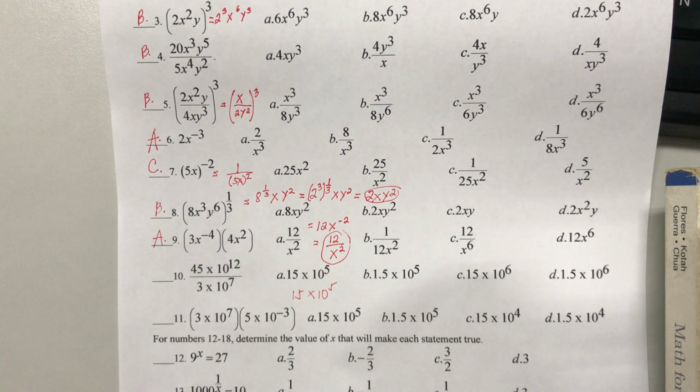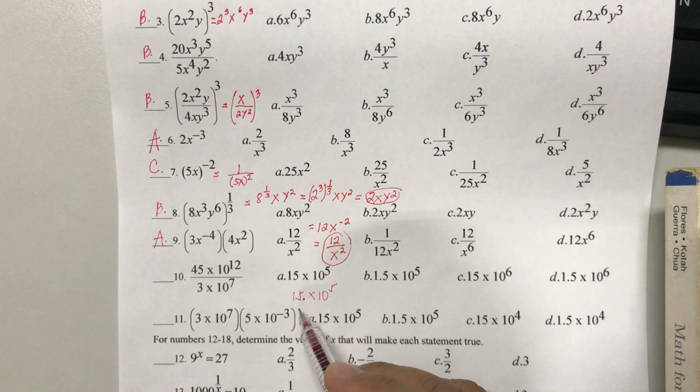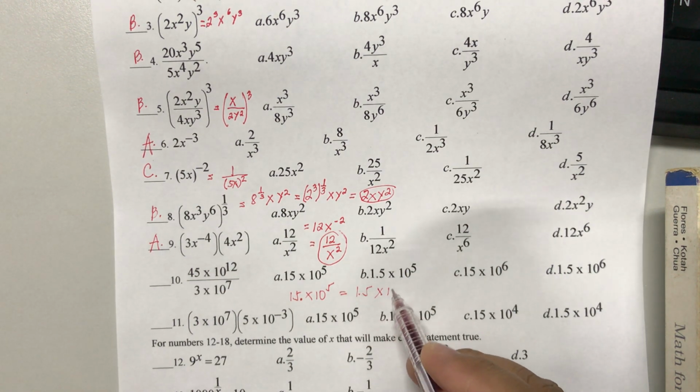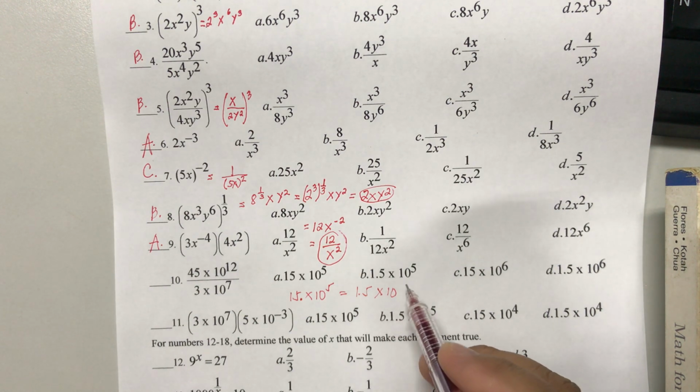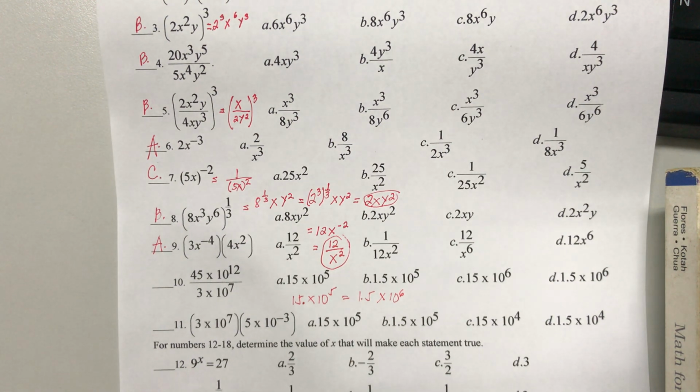But wait, there's more. Take note that 15 is greater than 10. So the decimal point for the number 15 is after 5. So you have to move the decimal point from right to left once so that this will become 1.5. So times 10 to the power of 6. Okay. That's letter D.